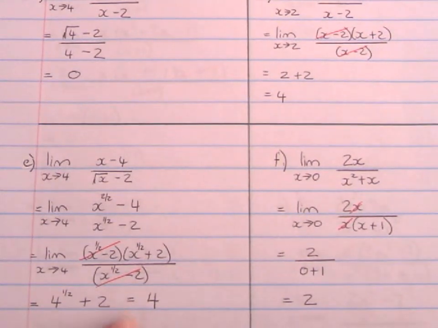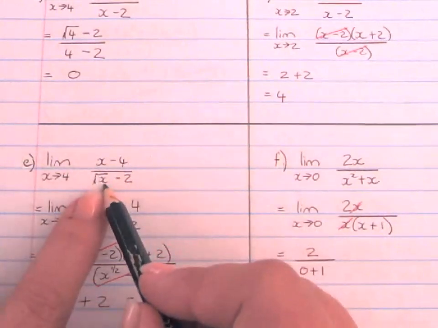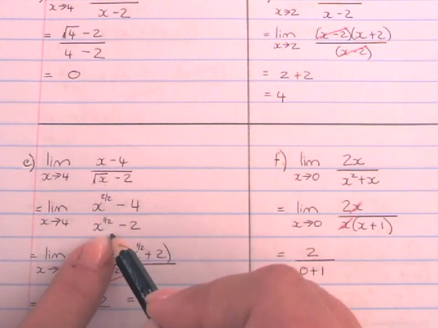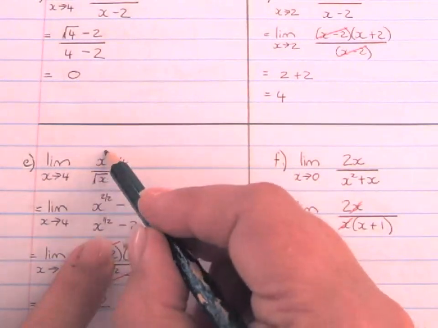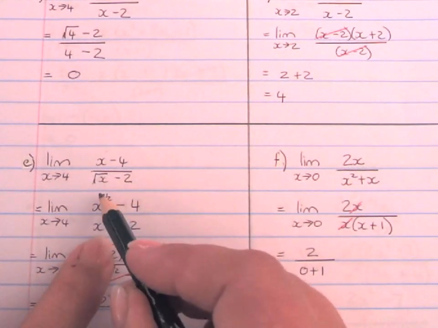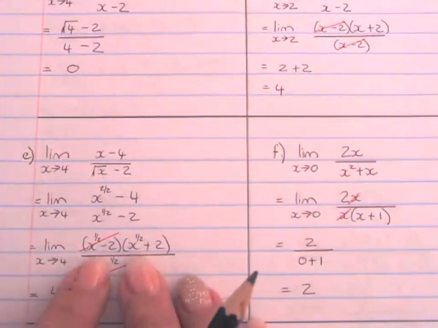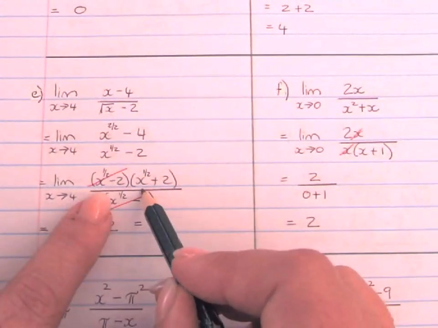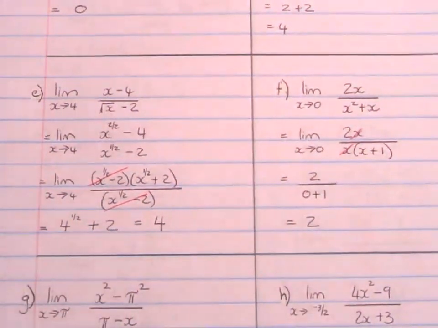E. Okay. What I did here is I changed this square root to x to the power of 1 over 2. Do you know how to get to that? Yes. Right. And x is x to the power of 1. But because I have a denominator of 2, I change that 1 to 2 over 2. And then I have a difference of squares on top, which I can factorize into x to the power of a half and x to the power of a half, and then these two brackets can cancel out. Nice trick.